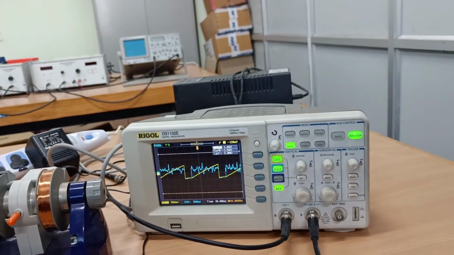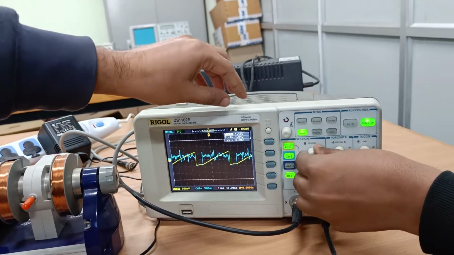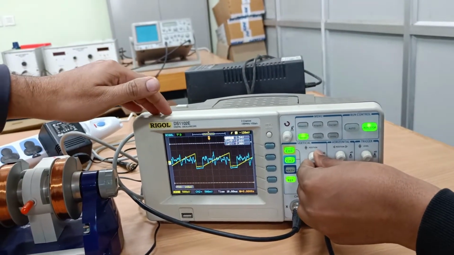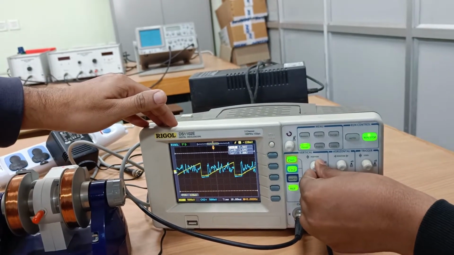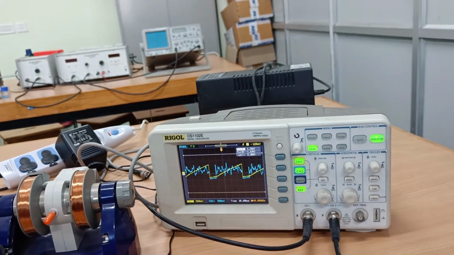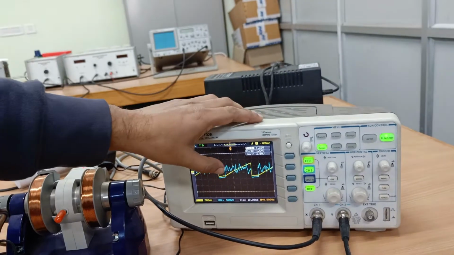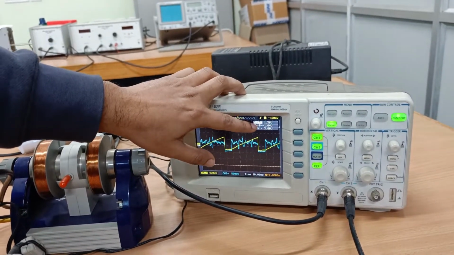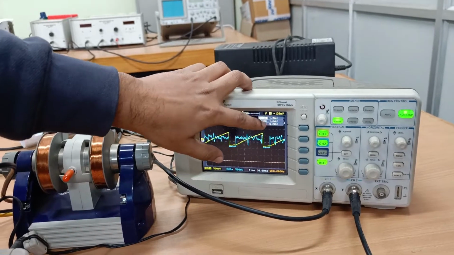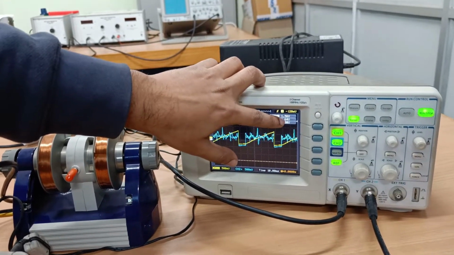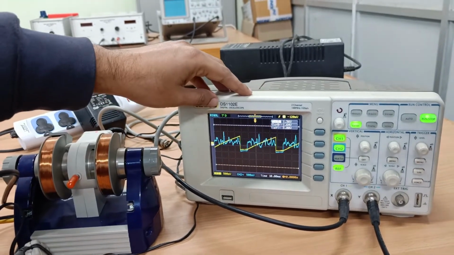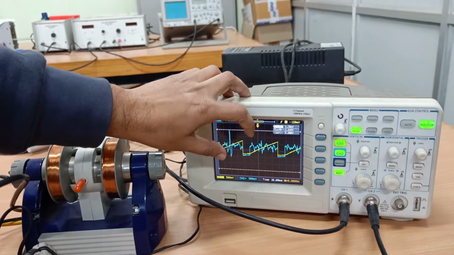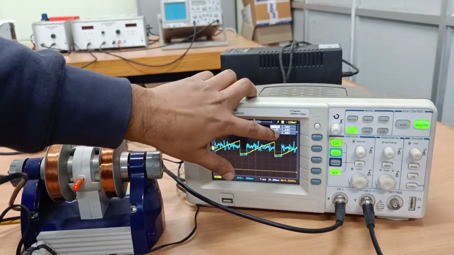Now we can see the values of cursor A and cursor B displayed here in the DSO, and the difference between the two is calculated.